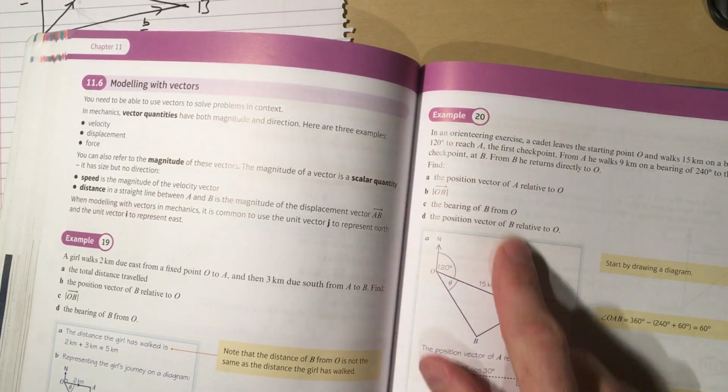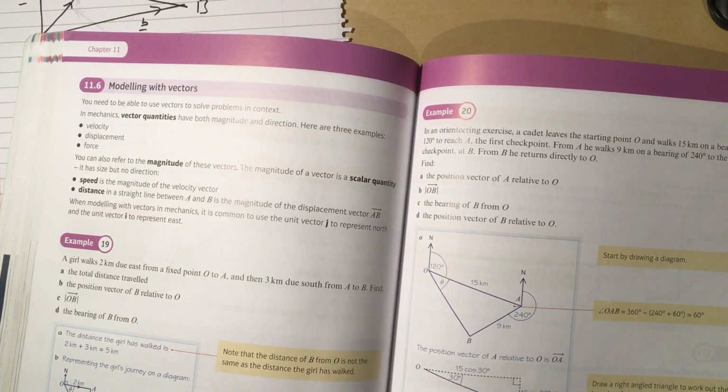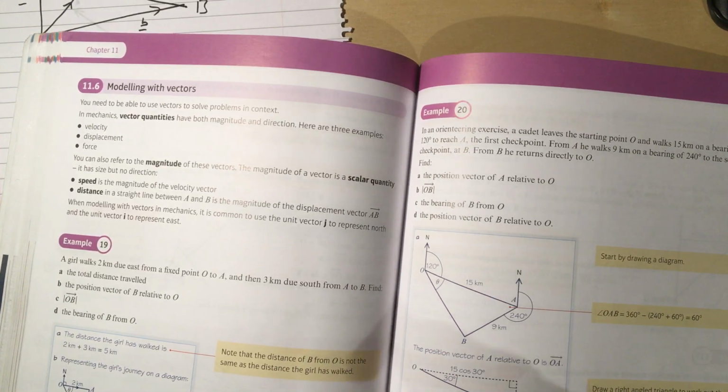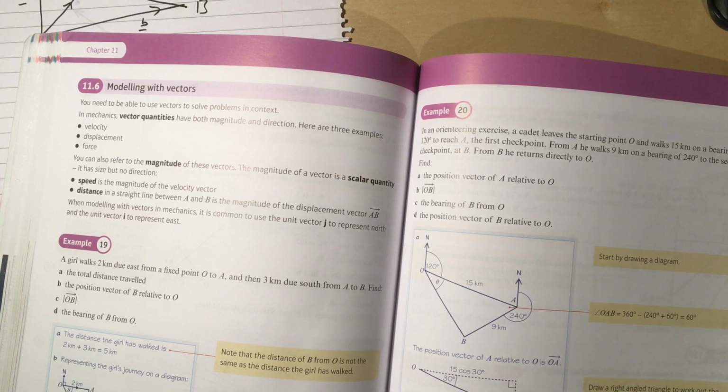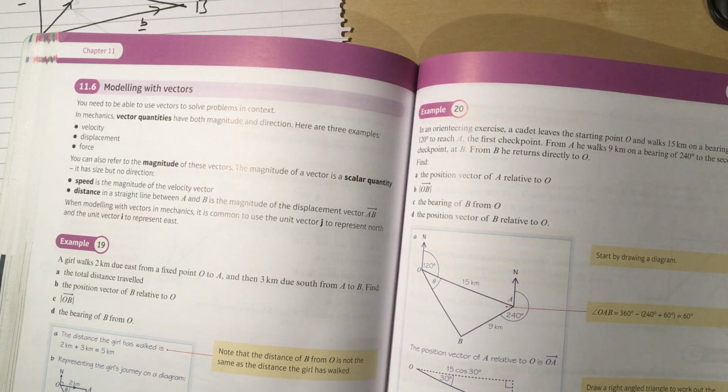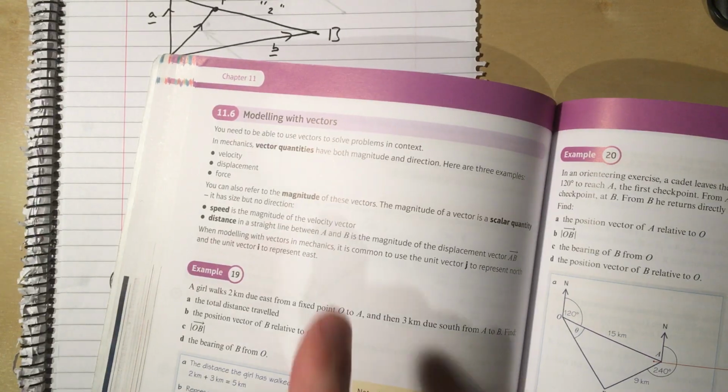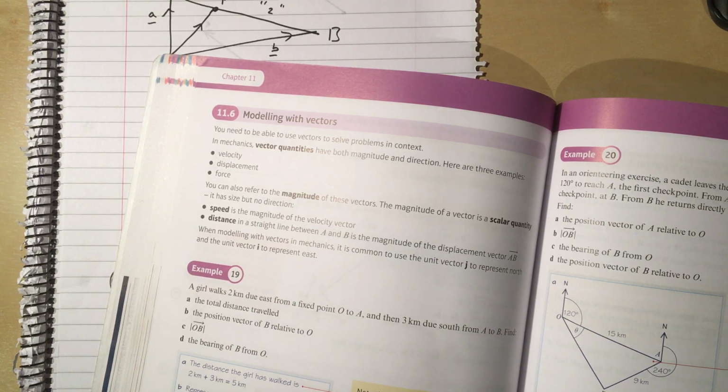So example 20, this orienteering race, there's nothing new there. This is just asking us about bearings and vectors and things. It's taking what we know and putting it into a sort of map situation. But we must remember what we know from mechanics, and if we don't know it yet, we'll find it out soon, which is that displacement is a distance, velocity is a speed, but they are the vector versions of those things.